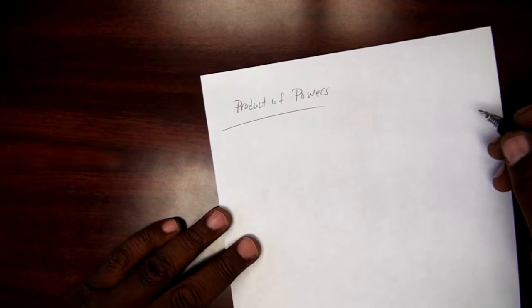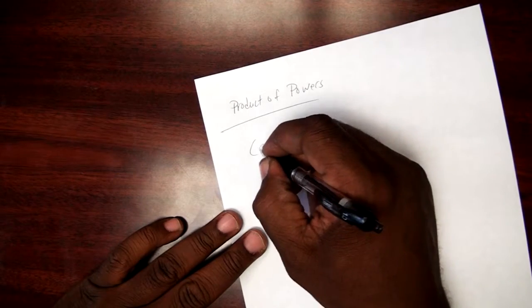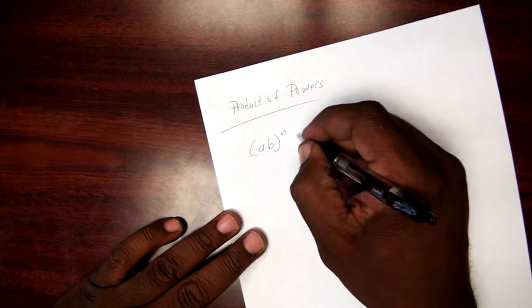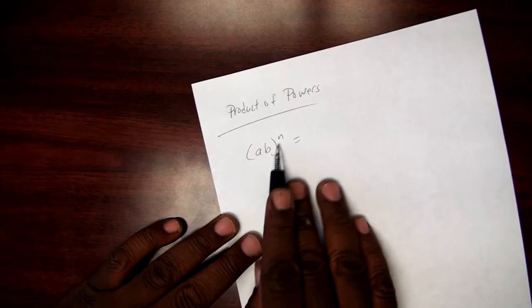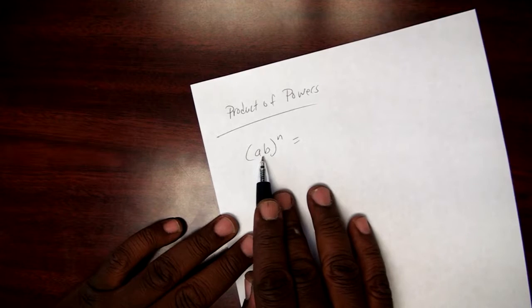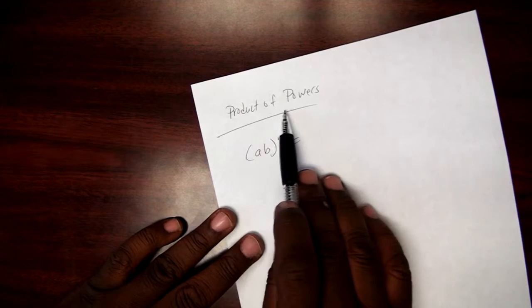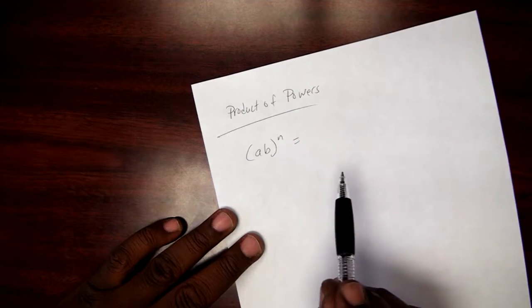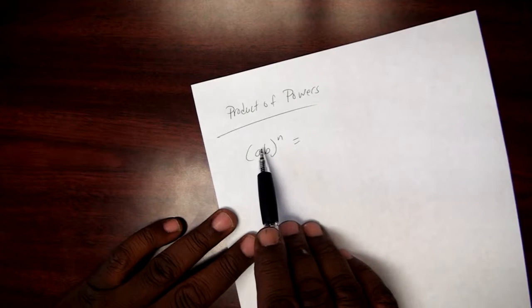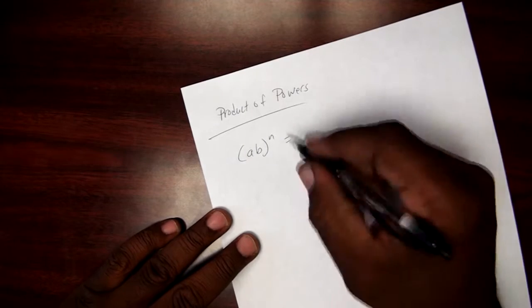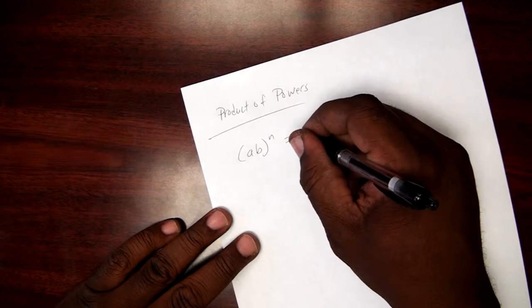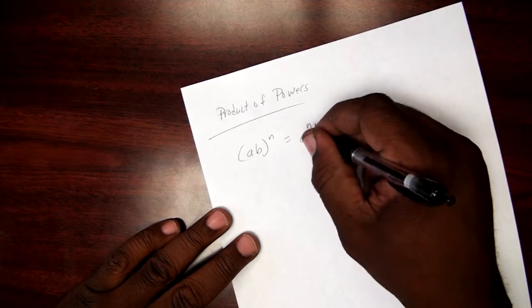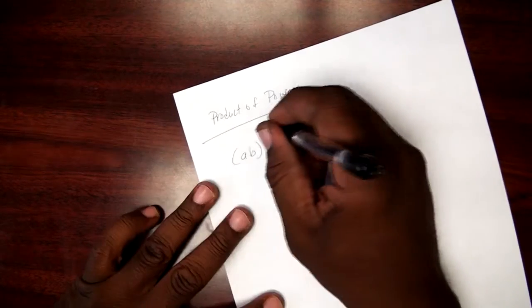And the product of powers rule says that a times b raised to the power of n, because I have a product and I'm taking the power of my product, thus the name of this formula, product of powers, I will actually raise every factor inside of my parentheses to the nth power. So a times b quantity raised to the power of n is equal to a to the n times b to the power of n.